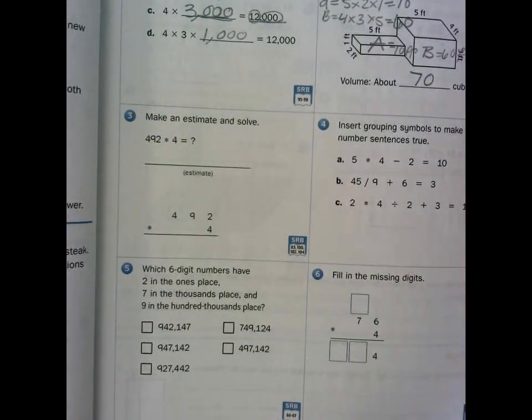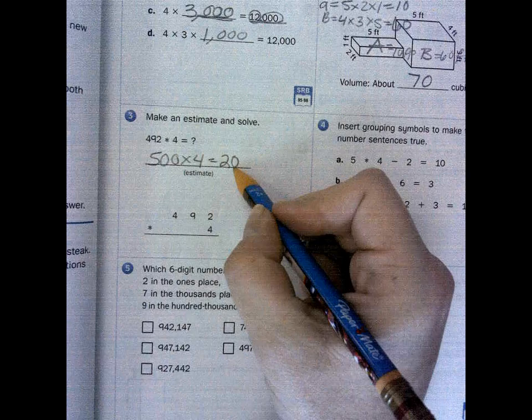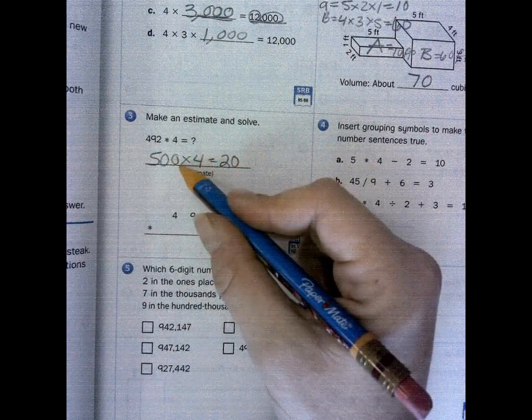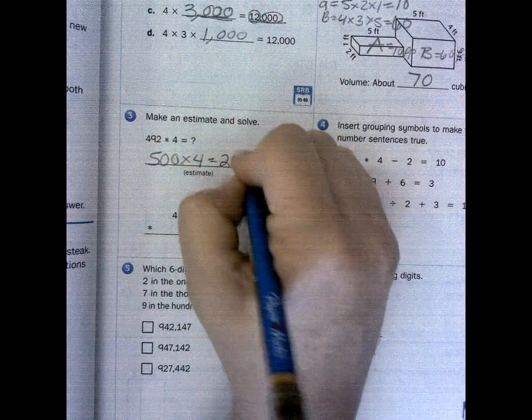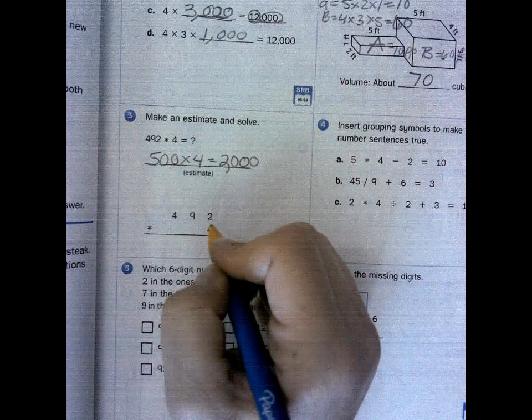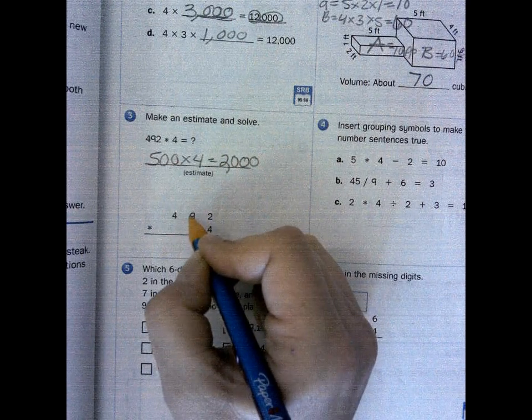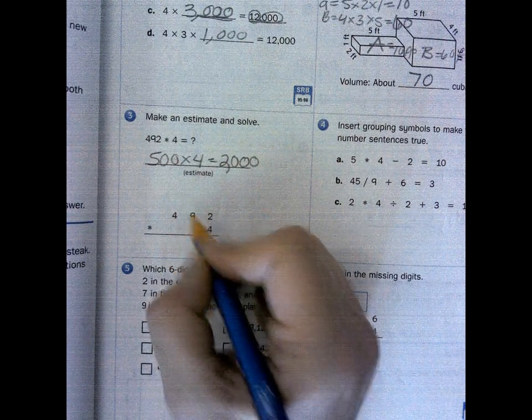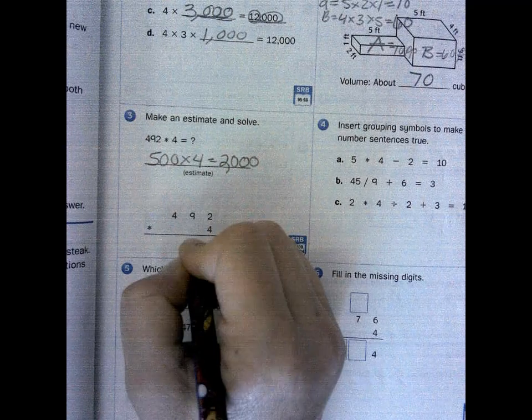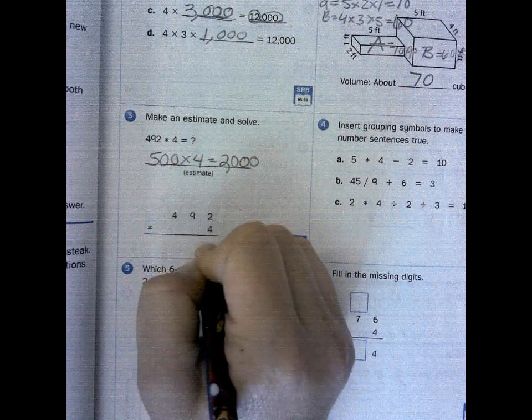Make an estimate to solve, and solve. So 492, is that closer to 400 or 500? Well, it's closer to 500. And times 4. 5 times 4 is 20. Now, don't get confused when we already have a 0. We'll keep that 0 and add these two leftover zeros for 2,000. Now, notice that we're not always grouping, like adding that number in when we multiply, so don't forget to do that. 4 times 2 is 8.